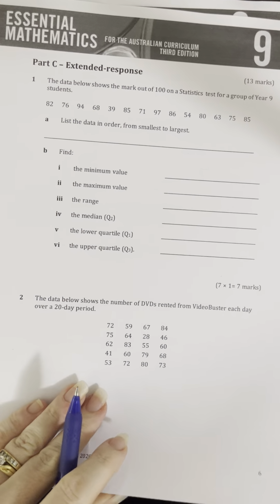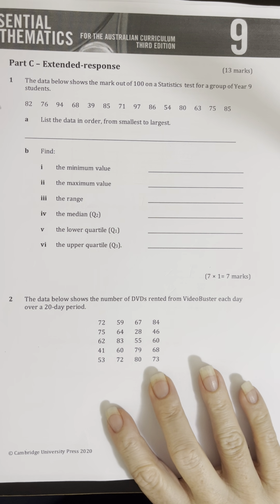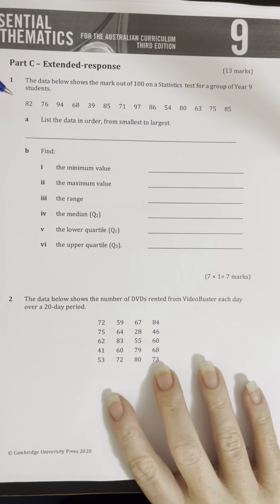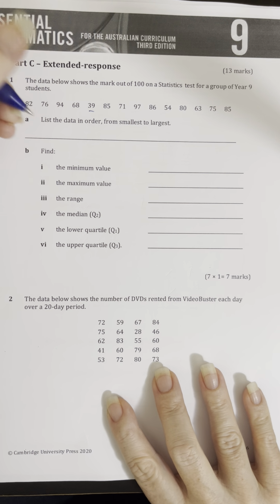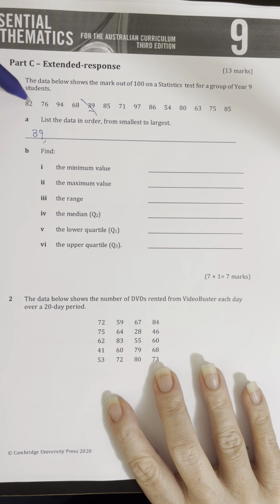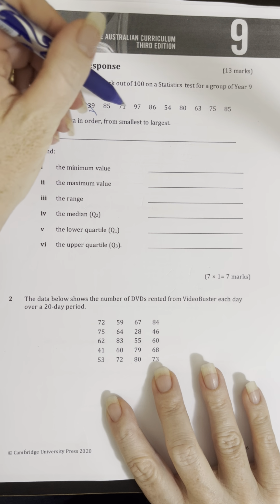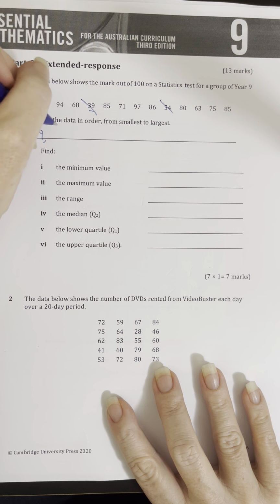Okay, getting on to part C. Now we've got a group. We want to list them in order from smallest to biggest. So we're going to go along that line and look for our smallest number and work our way to our biggest number. So looking across the line, we've got a 30 there. I think that's the smallest. We've got 39. I'm going to cross it out when I use it. Then I got a 50. That looks like my next one, 54.